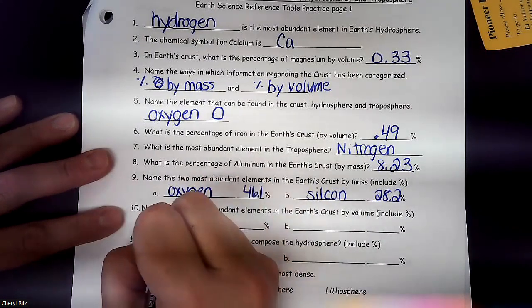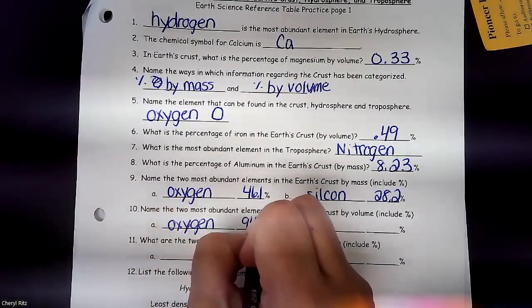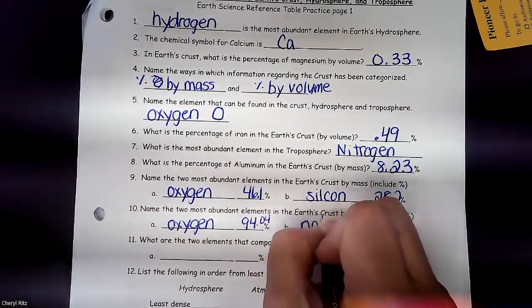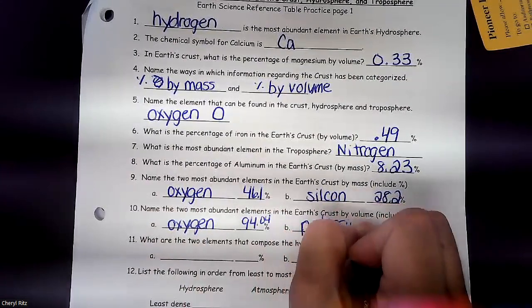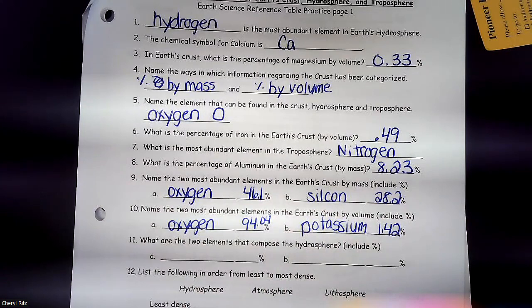Oxygen, 94.04, and potassium, 1.42. And name the 2 elements that compose the hydrosphere, Drake. Oxygen.